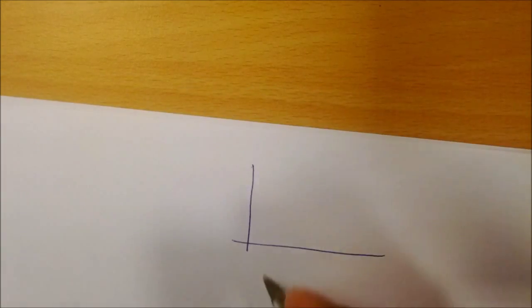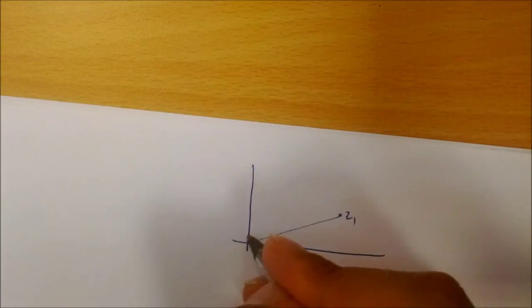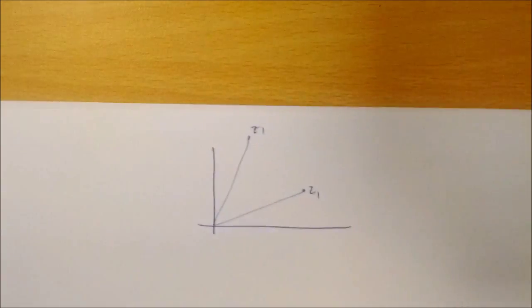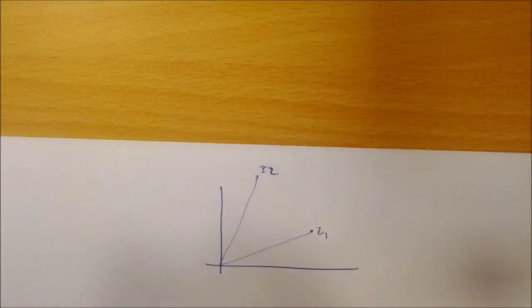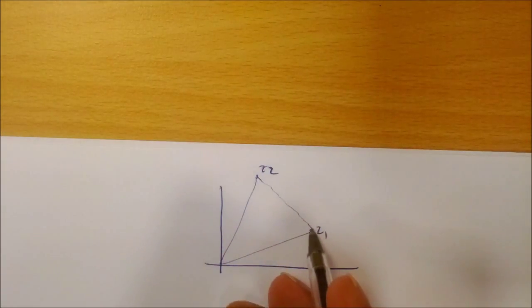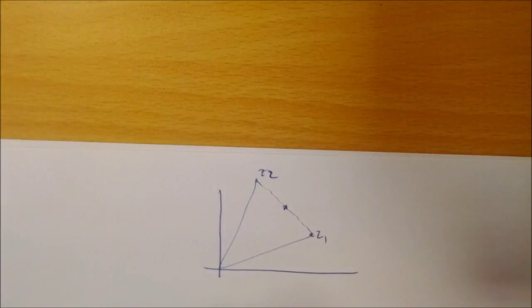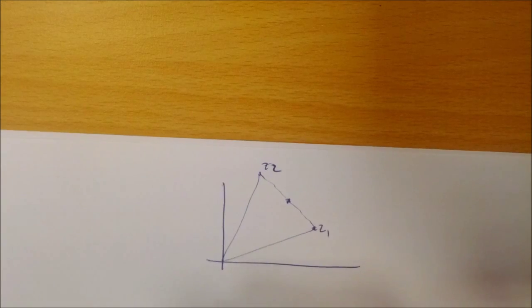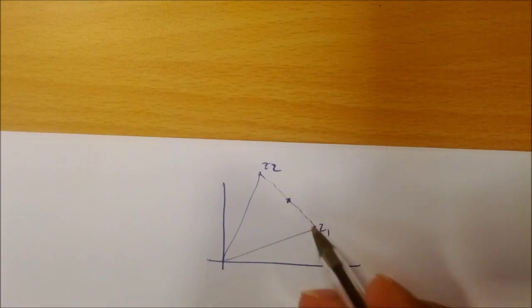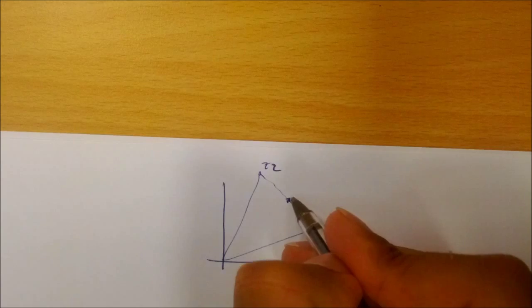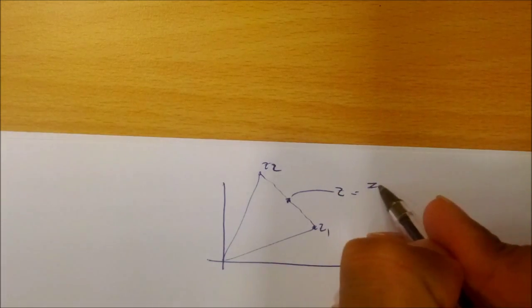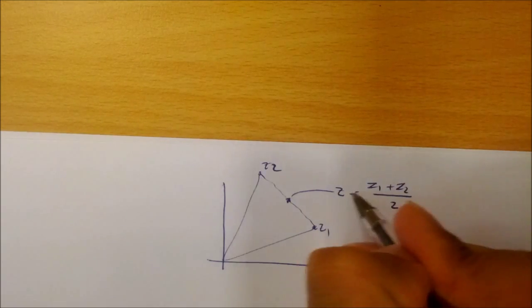As a point, I can say that if we have two arbitrary complex numbers z1 and z2, the point which is located between them at the same distance from both, the midpoint, in fact, z is simply equal to (z1 plus z2) over 2.